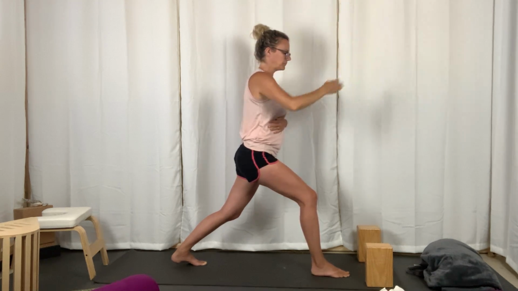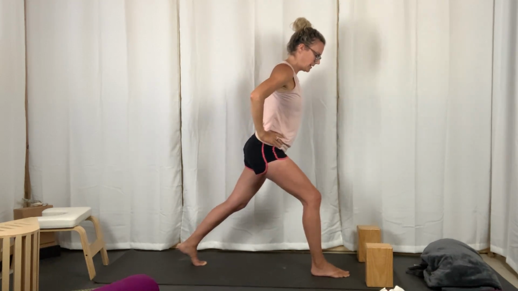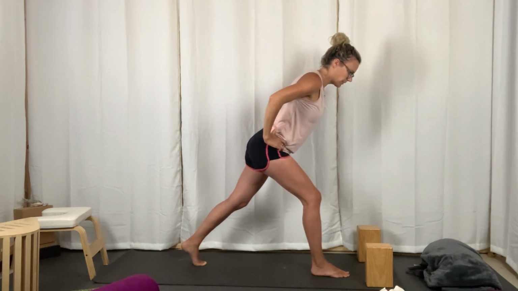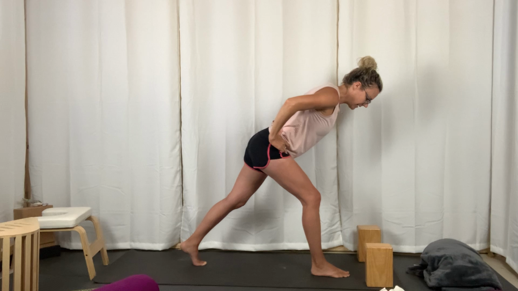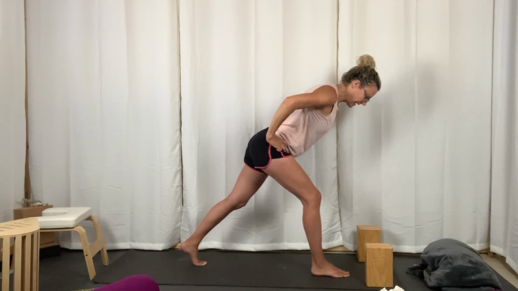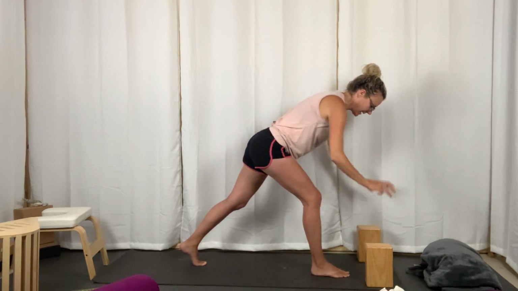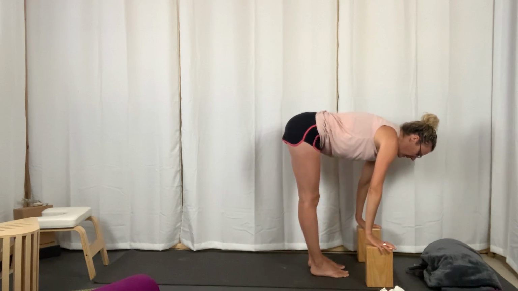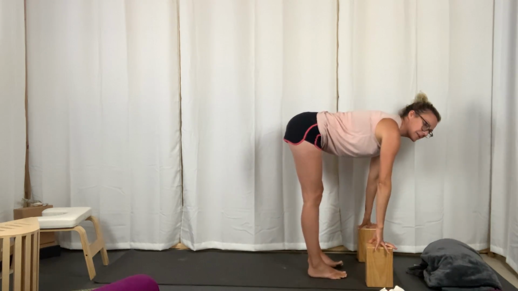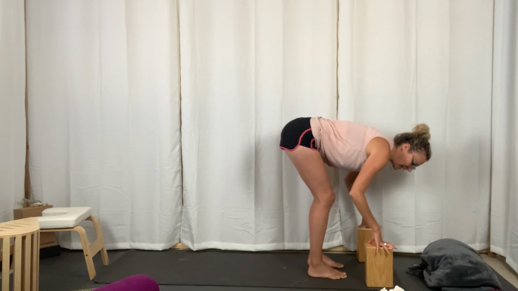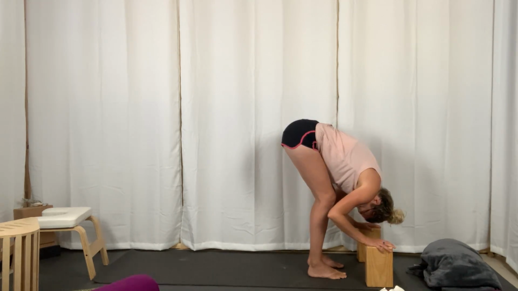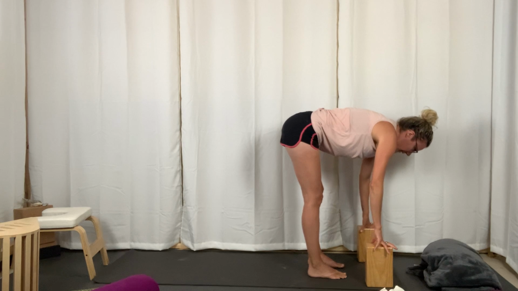Okay. Now, lift your back heel, tip your pelvis forward, so we're moving pelvis on leg bones. Lots of strength through that front leg. Hands down, step together. Big breath, make lots of space, and then exhale, fold, relax, soften. We'll move right into the other side.